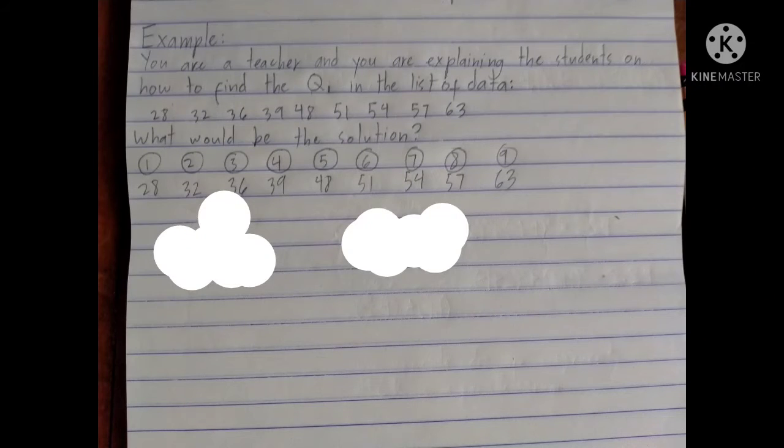Now let's take an example. You are a teacher and you are explaining to the students how to find quartile 1 in a list of data. 28, 32, 36, 39, 48, 51, 54, 57, and 63 are the data. What would be the solution?